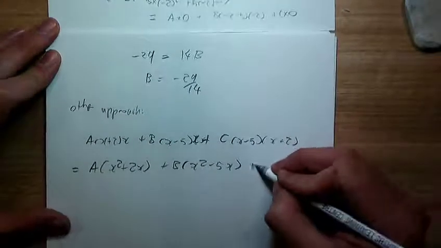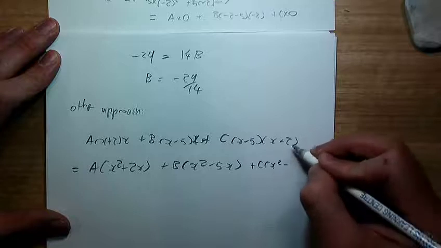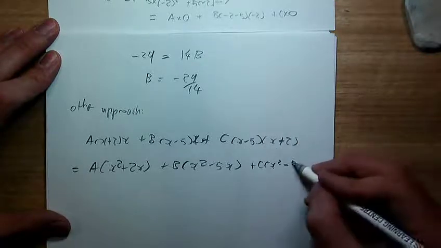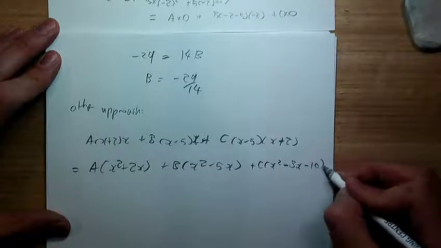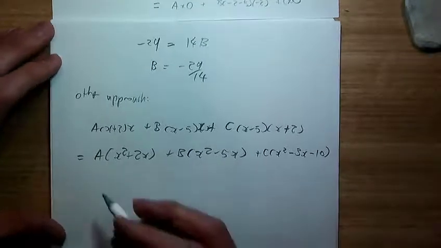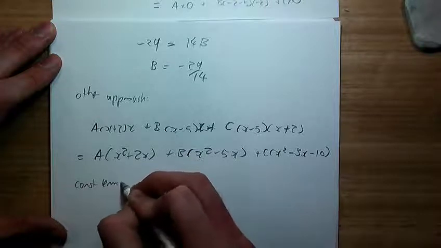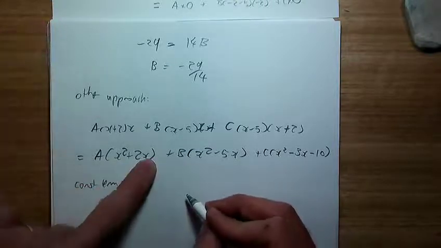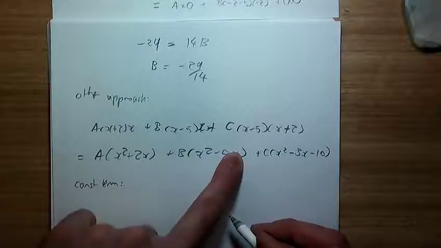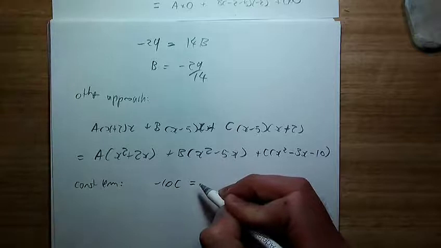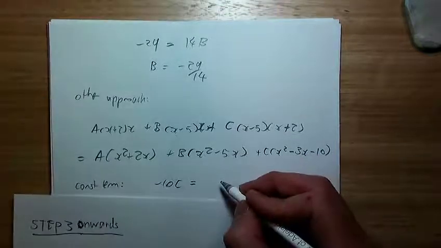Squared minus, let's see, we've got minus 5x and plus 2x would be minus 3x. And so we get the constant term, there isn't one here, and there isn't one here, and we get minus 10c, and that has to match with the constant term over the other side, which is minus 7.